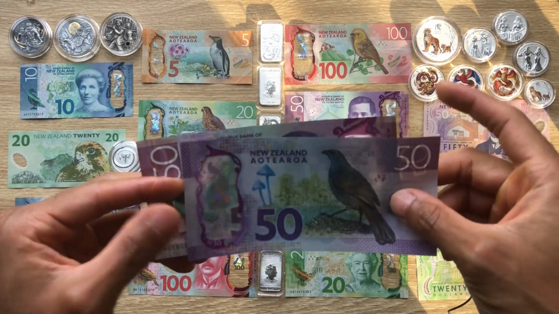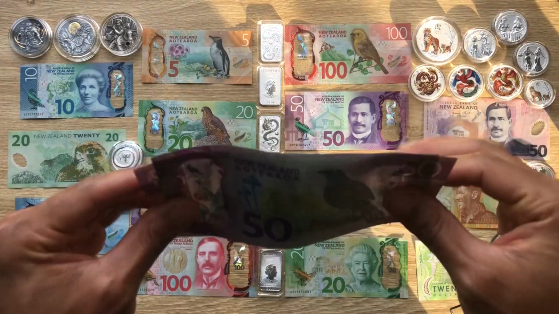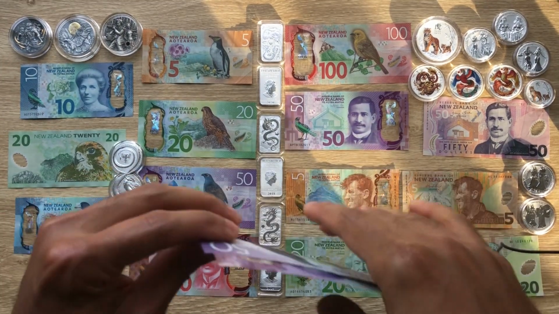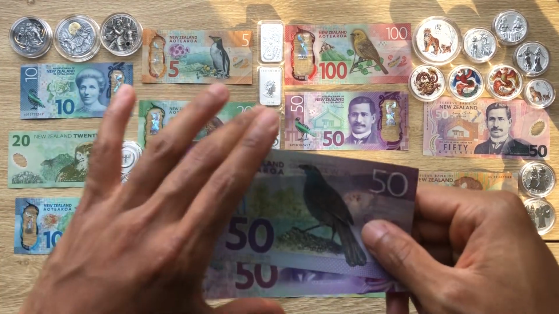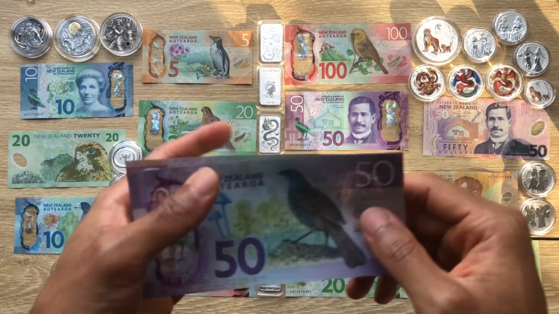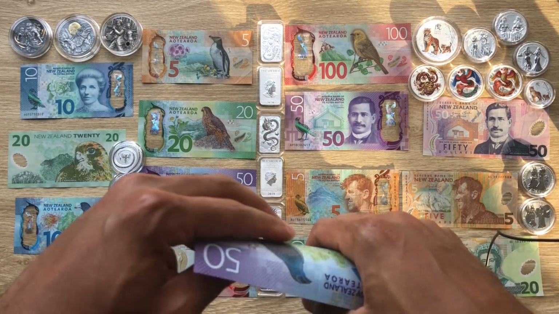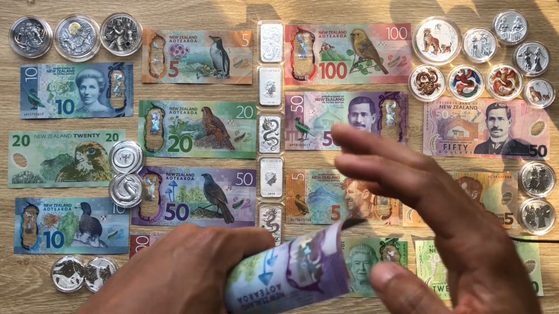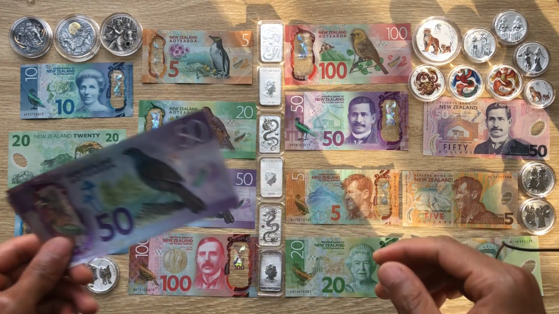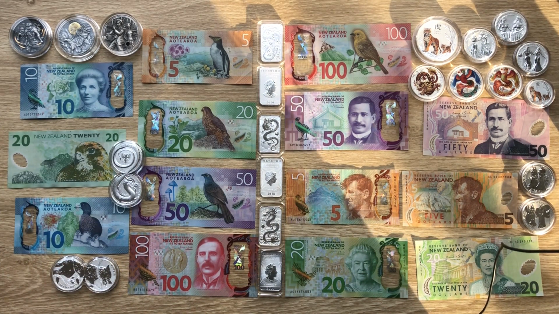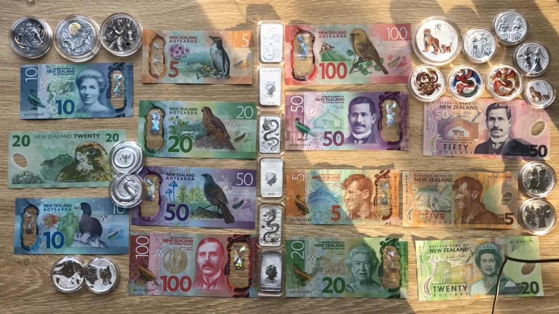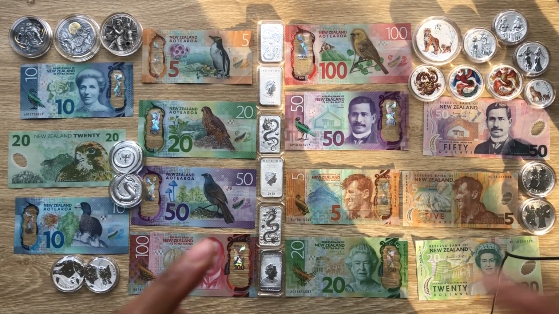And with that, ladies and gentlemen, let us all dive on in and analyze the details of the 50 New Zealand dollar banknote, starting from the security features to the artistic illustrations, as well as the person depicted on the face of the $50 New Zealand banknote. And with that, let us all dive on in.